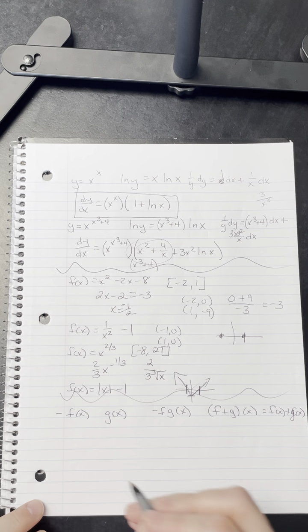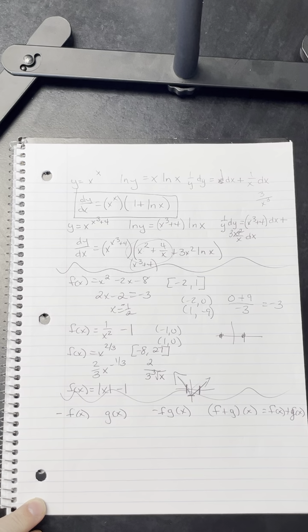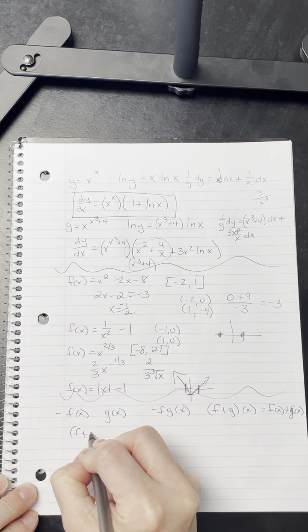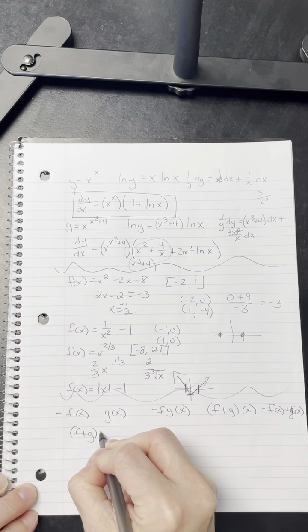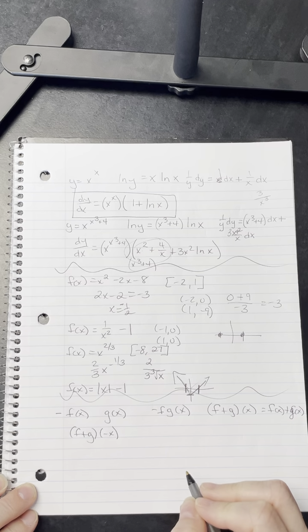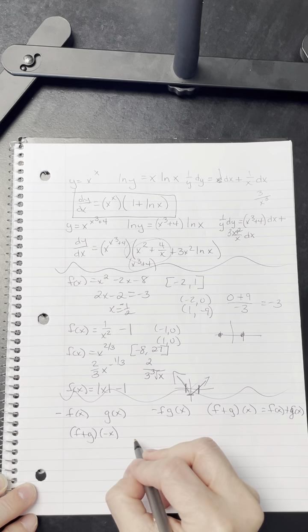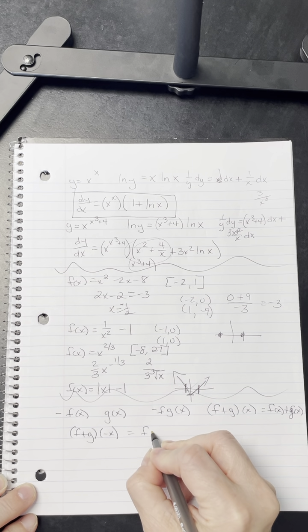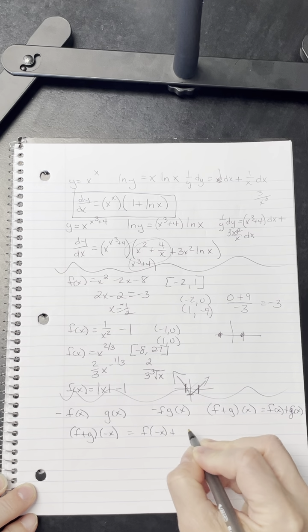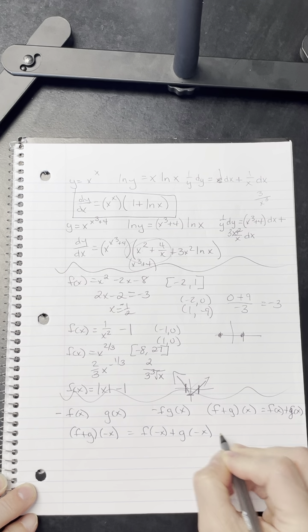Example 3, if f is odd, so again, this is what we're dealing with, and g is even, show that adding them is neither even nor odd. So the idea here is they're saying we've got f plus g of a negative x, and if we're separating that, then that's f of negative x plus g of negative x.